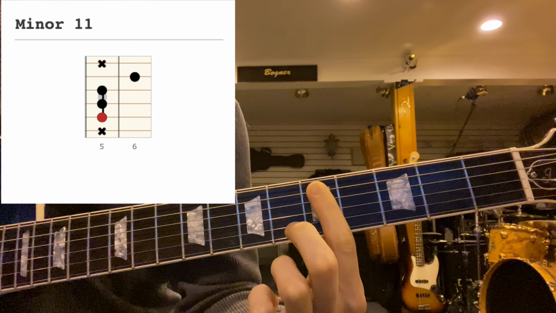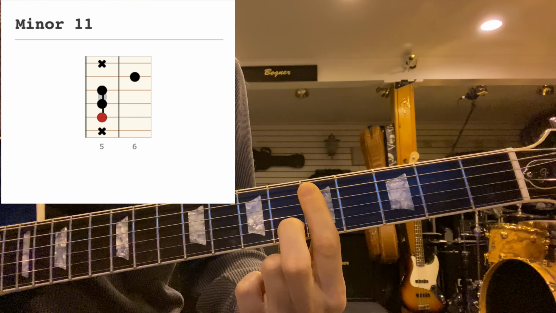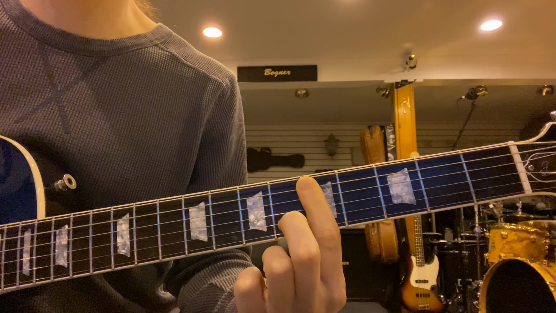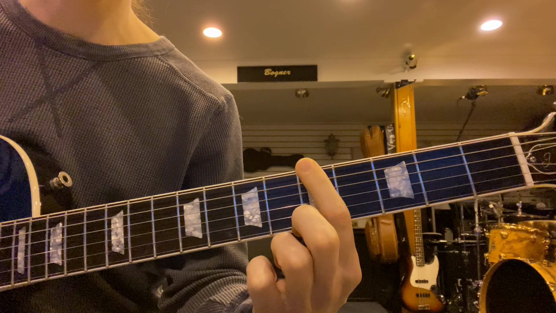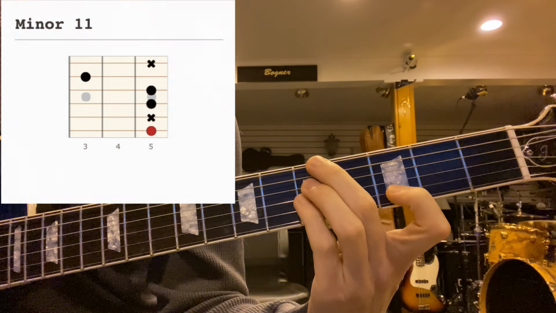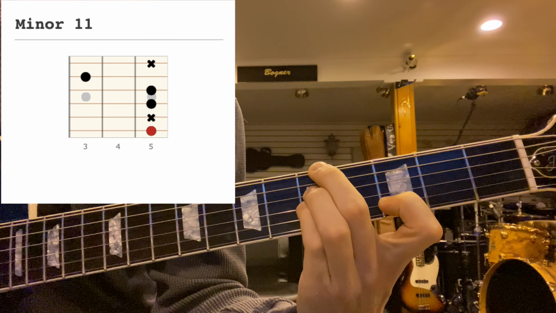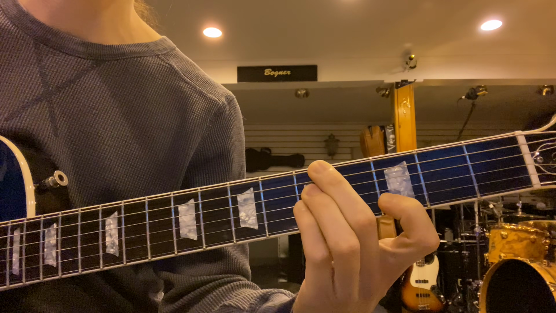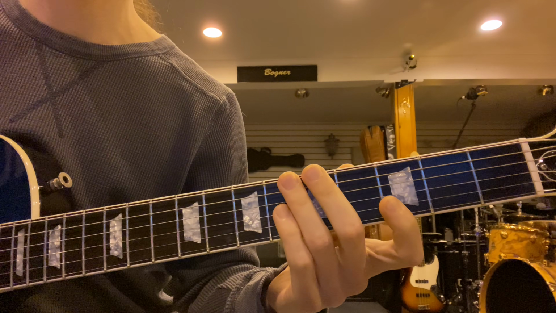So this is a D right here. We're going to look at D minor 11. Looks a lot like a D minor 7 chord with the third finger removed. If we were to do an E string root for minor 11, in this case A minor 11, it would look like this. So those are our minor 11 chords, which can be used for chords 2, 3, 6, or 7.